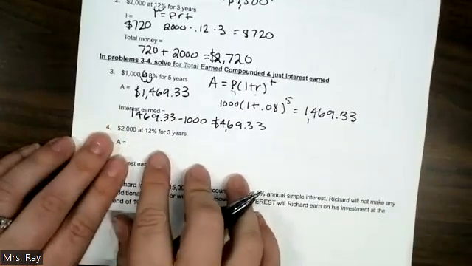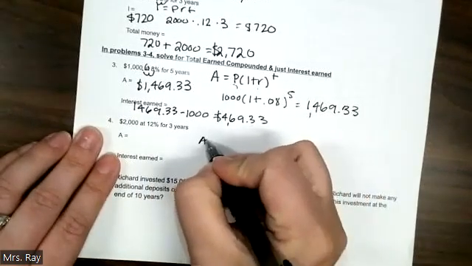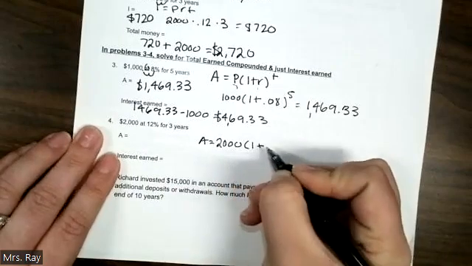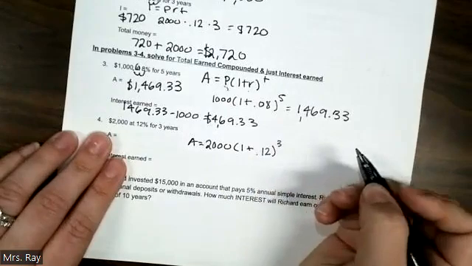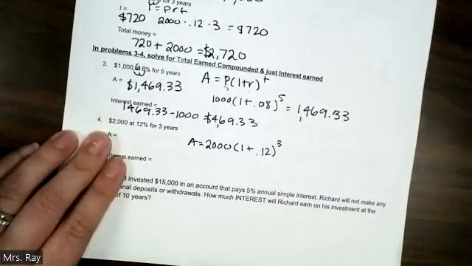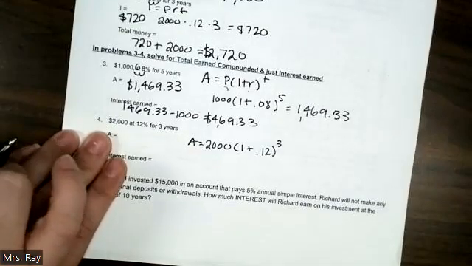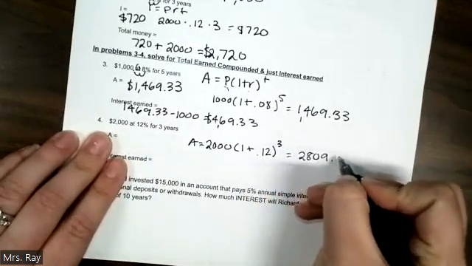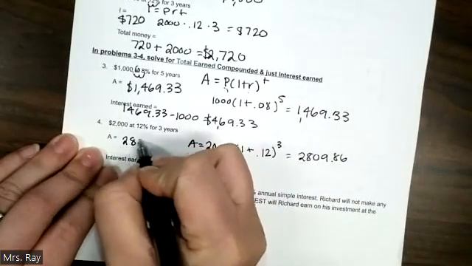Okay, let's try another one. $2,000 at 12% for 3 years. A equals 2,000, 1 plus 0.12 to the 3rd power. And then we're going to type that in our calculator, 2,000 1 plus 0.12 to the third power, and you get 2,809.86. So A equals, that's all of our money together, 2,809.86.